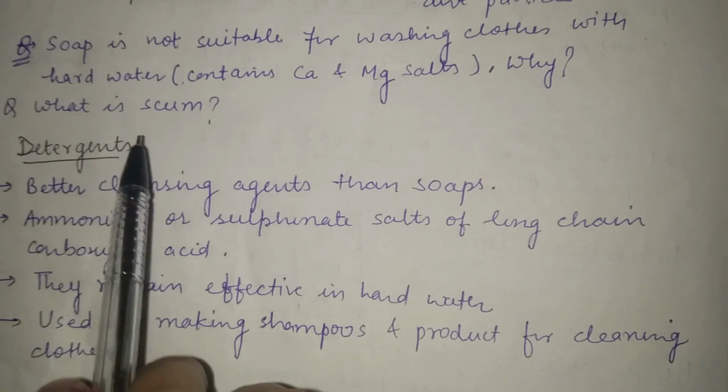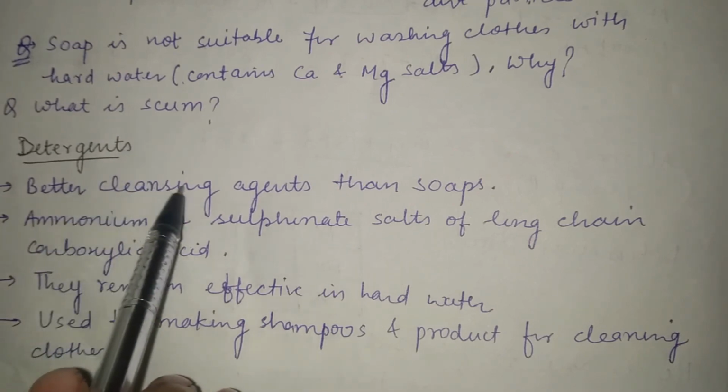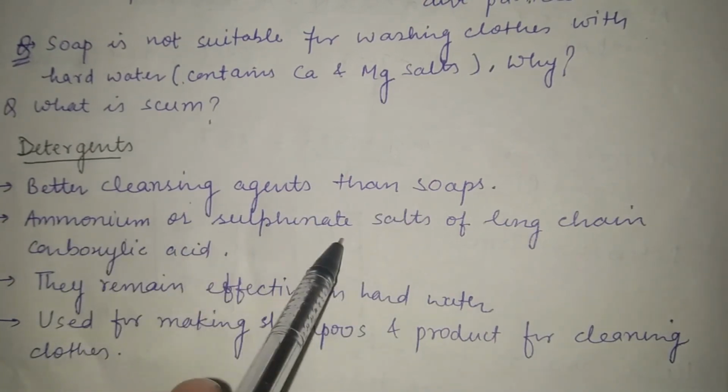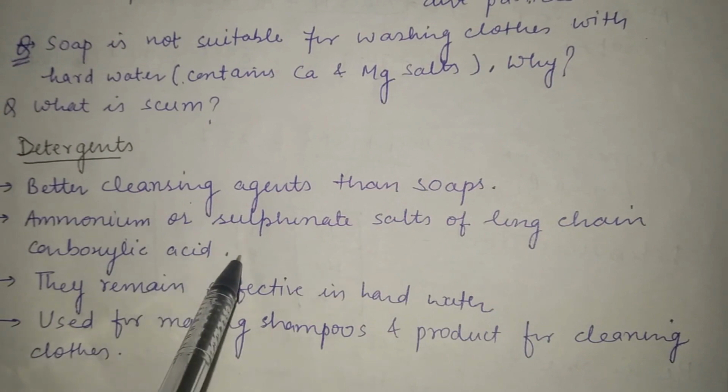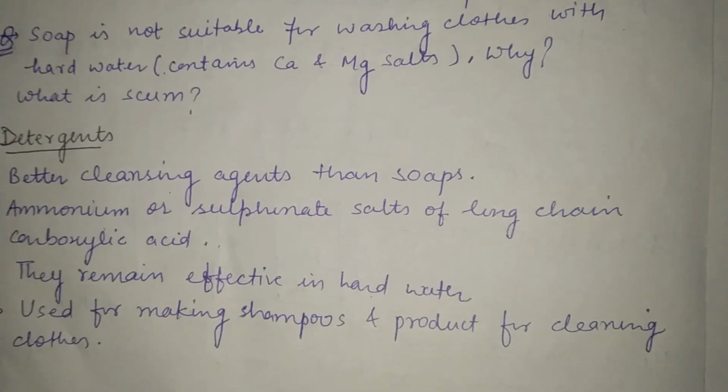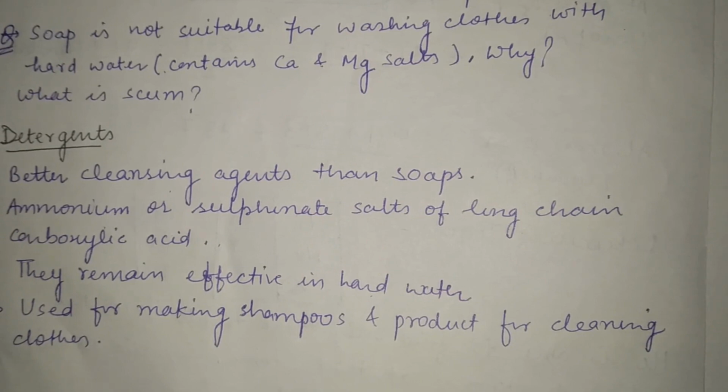Now, what are detergents? Detergents are better cleansing agents than soaps. They are the ammonium and sulfonate salts of long chain carboxylic acids. They remain effective in hard water, meaning we can use detergents in hard water also. They are also used for making shampoos and products for cloth cleaning. Detergents are effective in hard water because they do not form any insoluble precipitate with hard water which interferes with cleansing property.